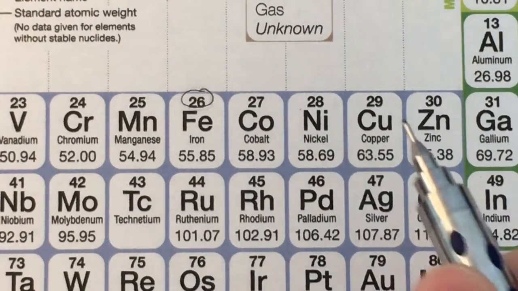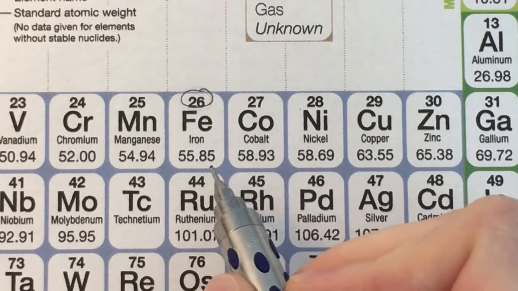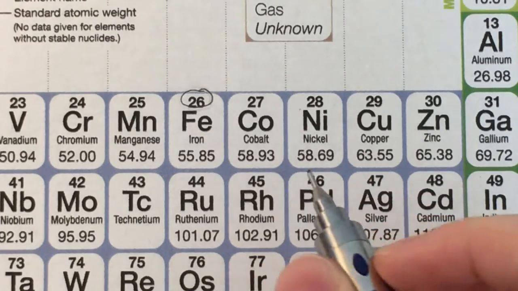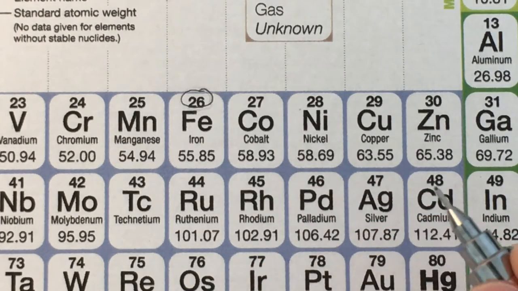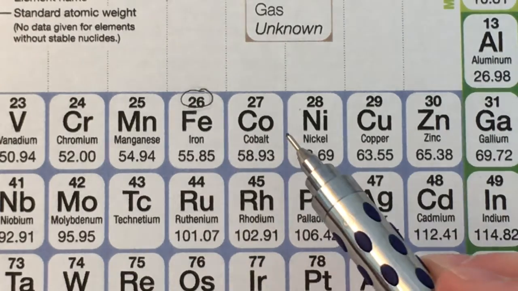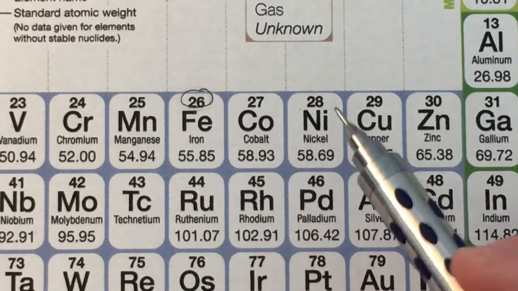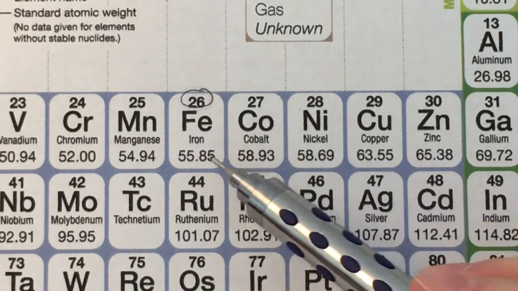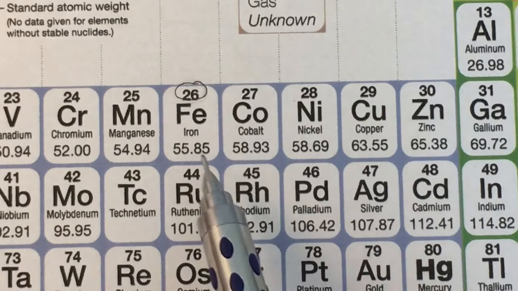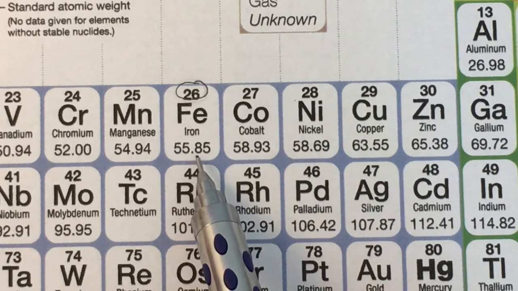The smaller number that we see here is called the mass number, and that is the total number of protons and neutrons. So if we were trying to figure out how many neutrons were in the element iron, we would subtract the atomic number from the mass number, and we would get our amount of neutrons. Now this is actually the average mass number for iron.